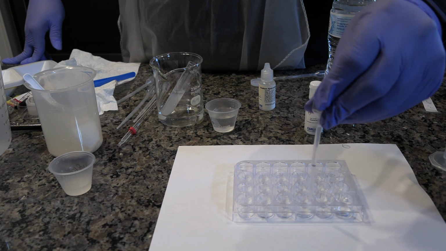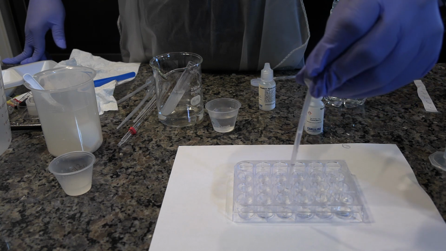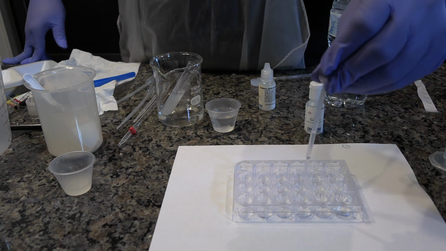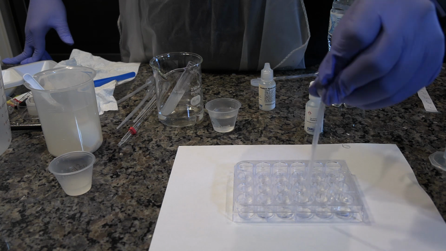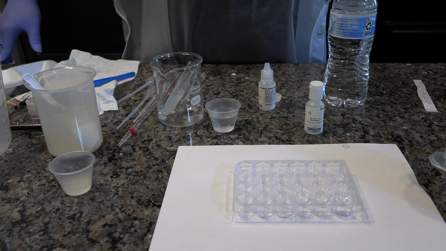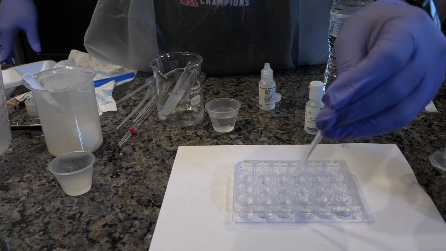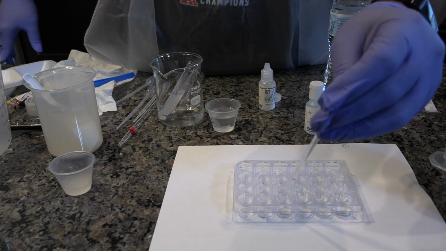Rinse each pipette, and then using the pipette labeled acid, dispense 2 drops of the solution from well A3 into well A4 and 10 drops into well B3. Using the water pipette, dispense 18 drops of water into well A4.